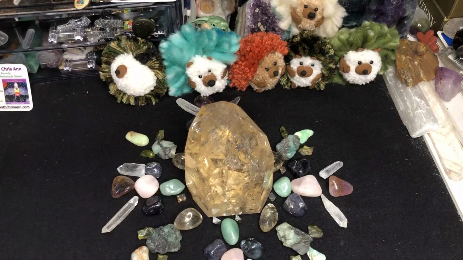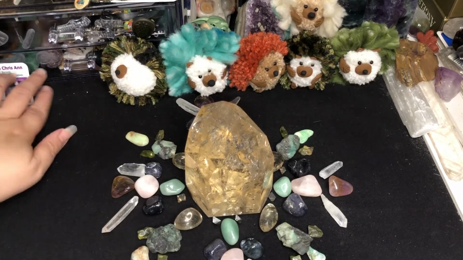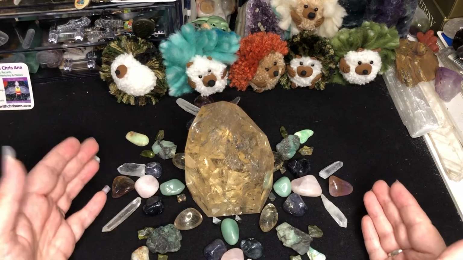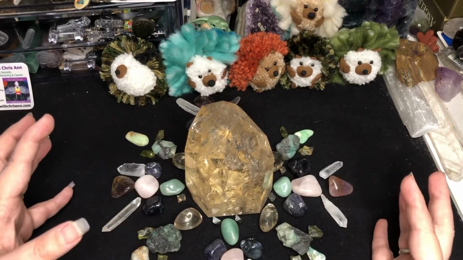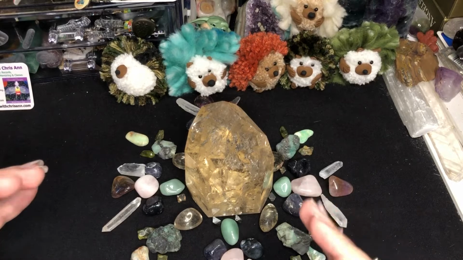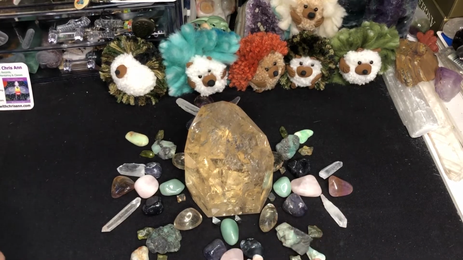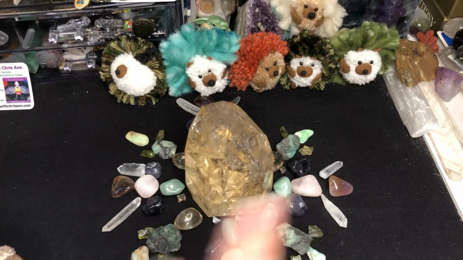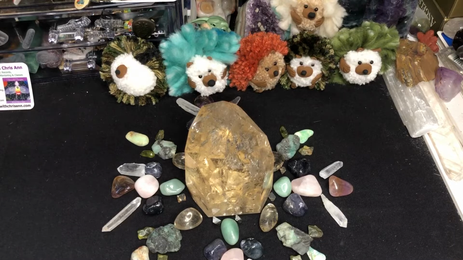And there's our grid. If all you have is 3 of these types of stones and you don't have this multitude of stones that I have, that's okay. Use what you have. Now, here's my other trick that I do.